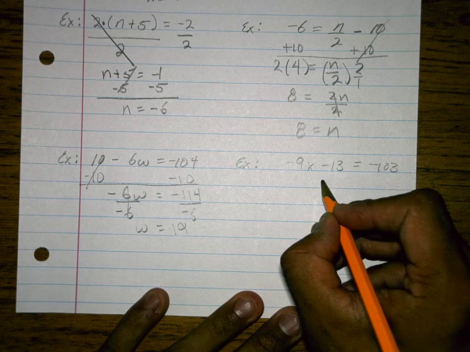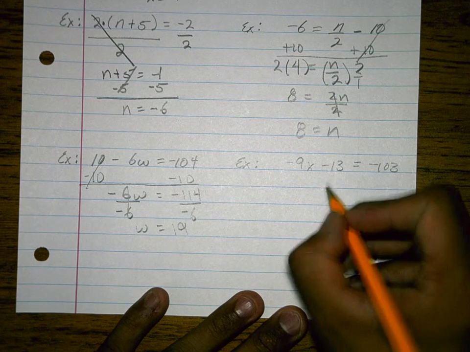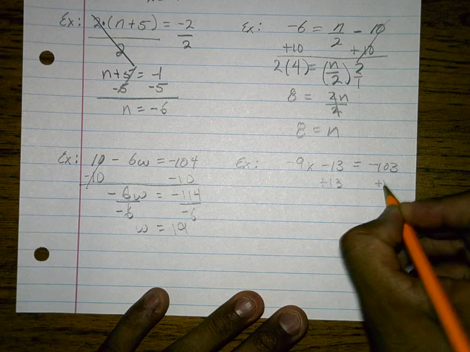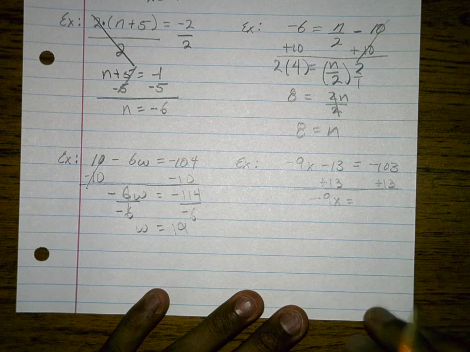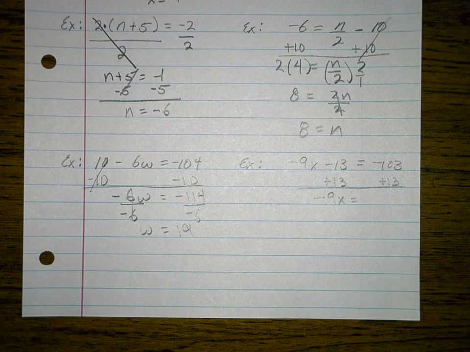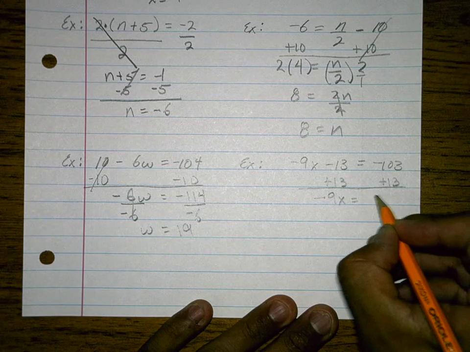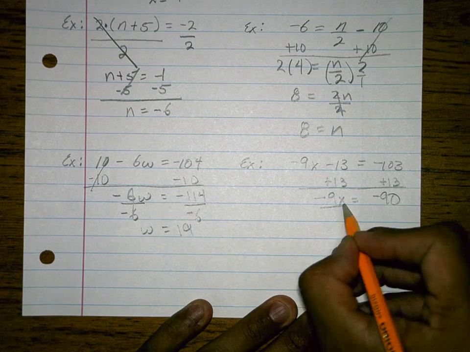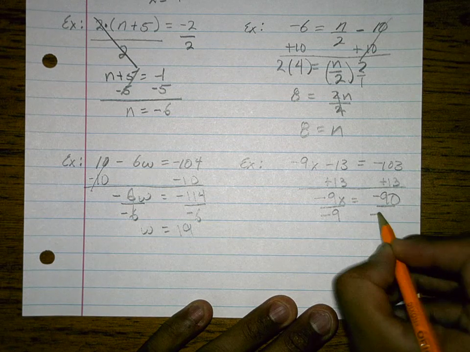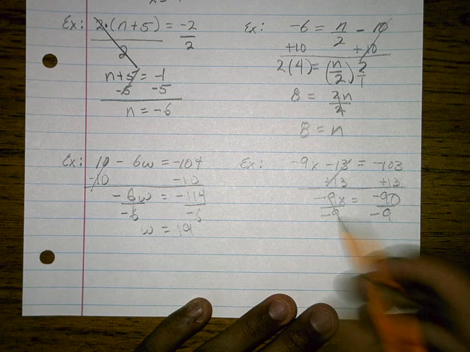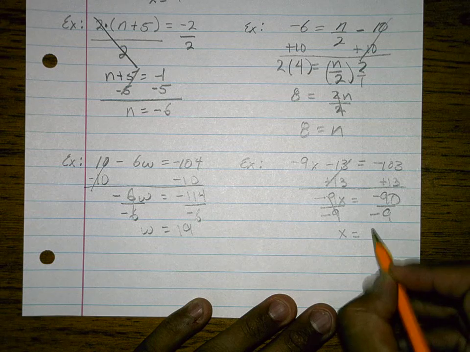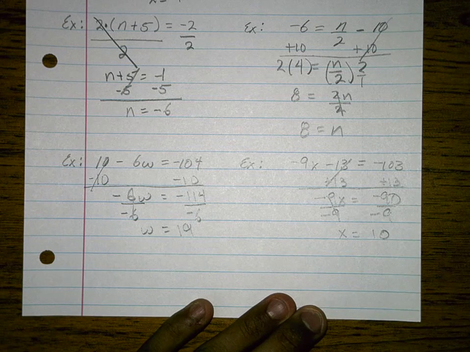Over here, I'm going to go ahead and add a 13 to both sides. Okay, so when I do this, I'm actually subtracting these. Alright, so that's going to be a negative 90. Then I'm going to go ahead and divide by negative 9, right? And x equals a positive 10. A positive 10.